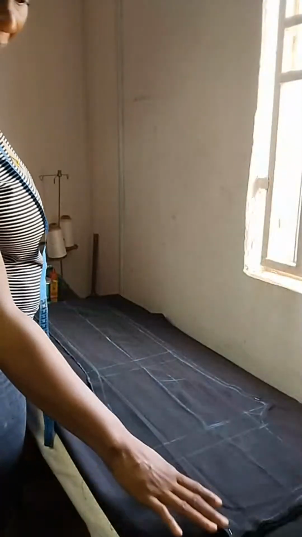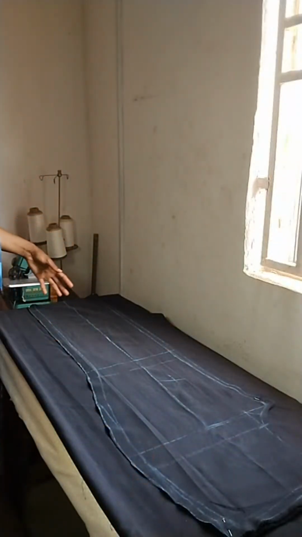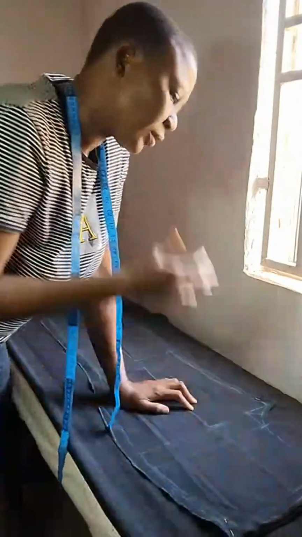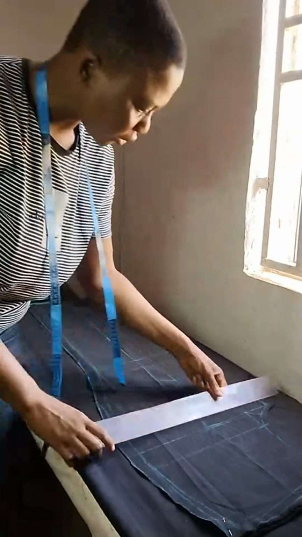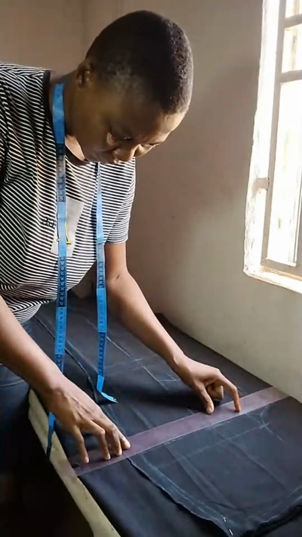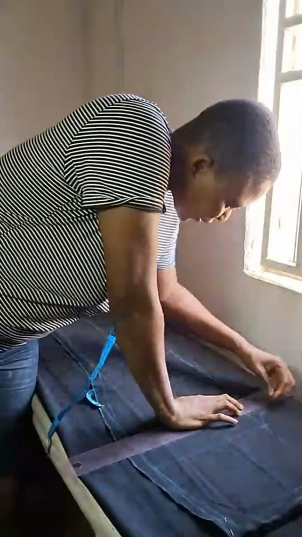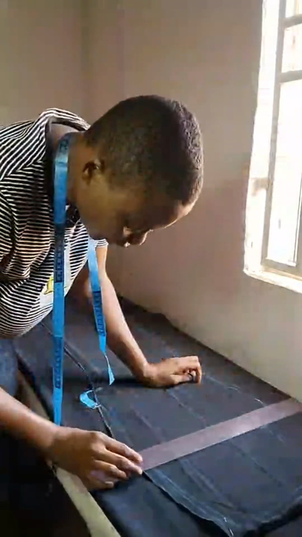So the back is always bigger than the front. That's why I have to use more fabric space, unlike the other one. So now, where's my chalk? We're going to extend this crotch depth now. I'll extend it this way. I'll extend this one this way. Then the hip line, the same thing.